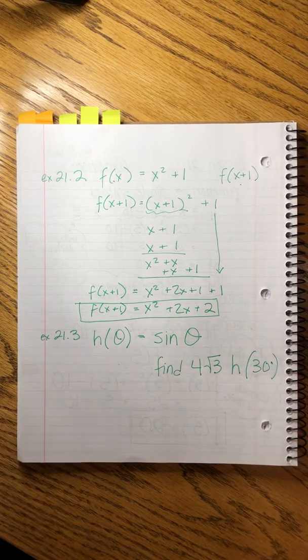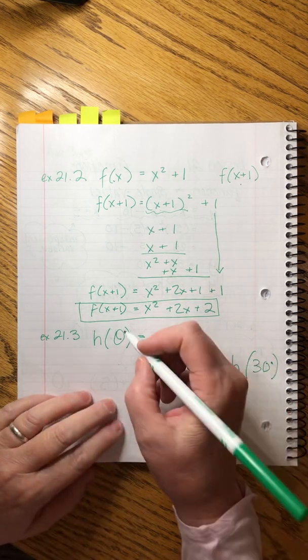Now, when you first look at that, I bet your bones rattle, your teeth rattle, your bones shiver. You go, what in the world is this?